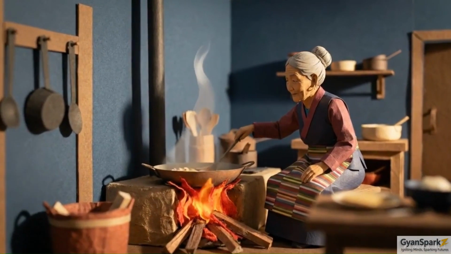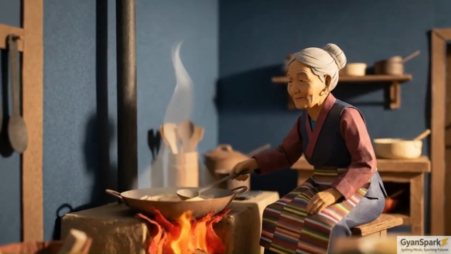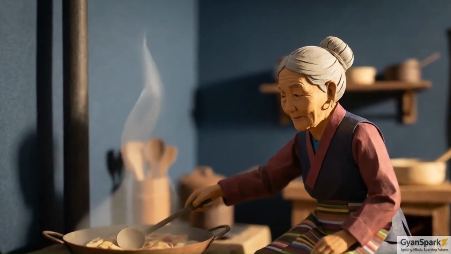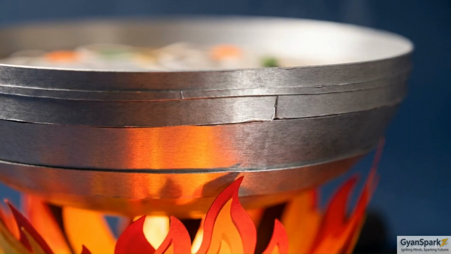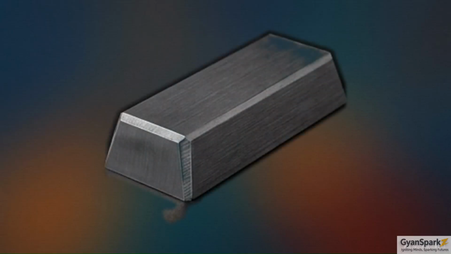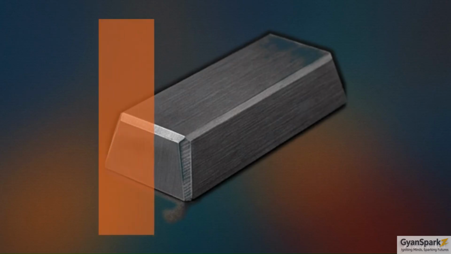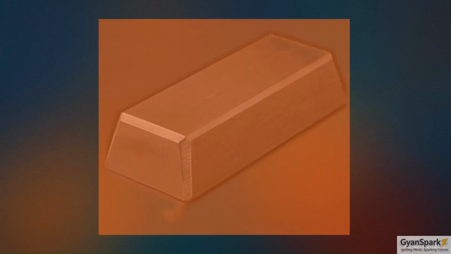Indoors, their grandmother is cooking a traditional noodle dish called thukpa in a large metal pan over an open fire. Why is that pan made specifically of metal? The answer lies in the first of three ways that heat travels. Metals are what we call good conductors. This means they allow heat to pass through them with very little resistance. This process is conduction, the way heat moves from the hotter part of a solid object to the colder part.